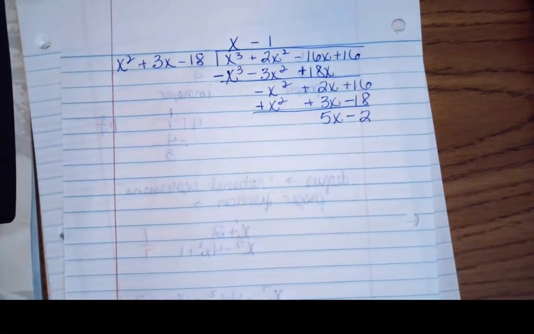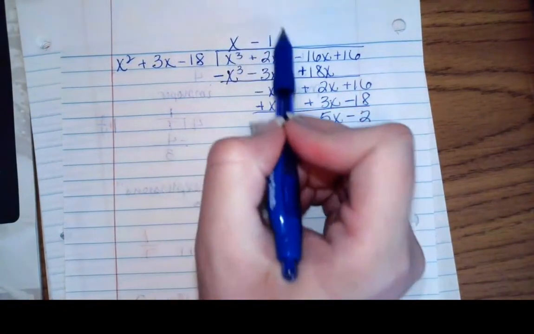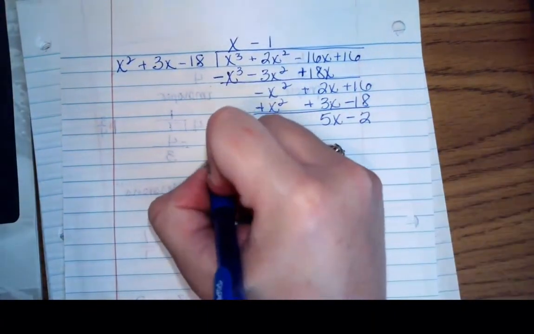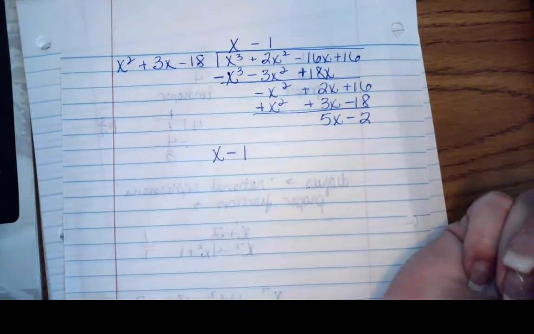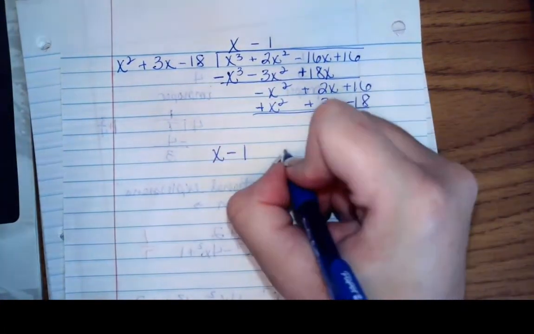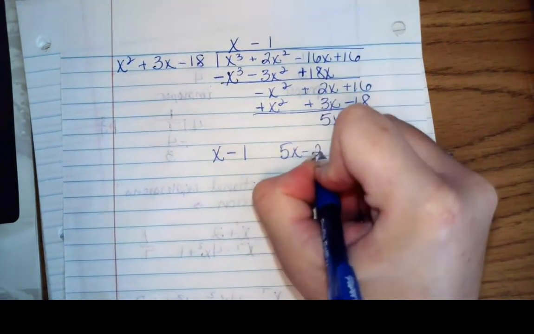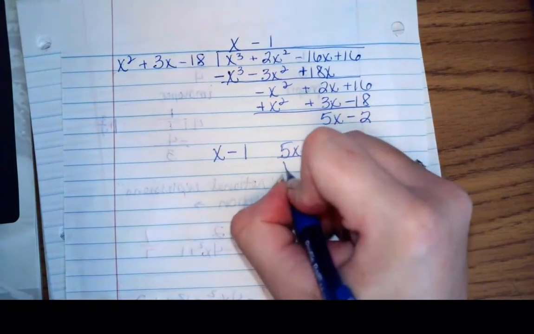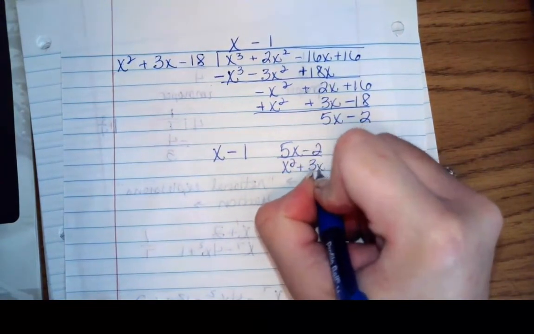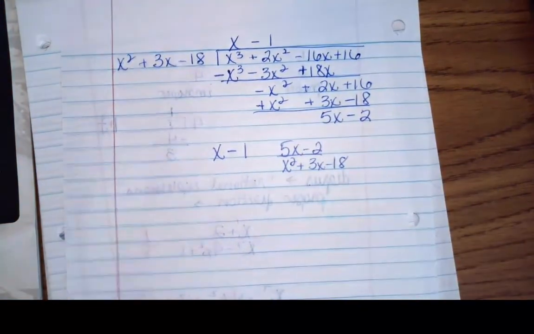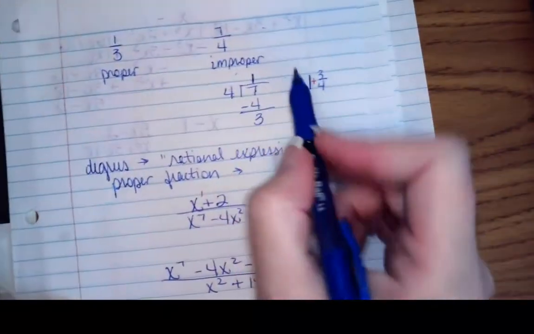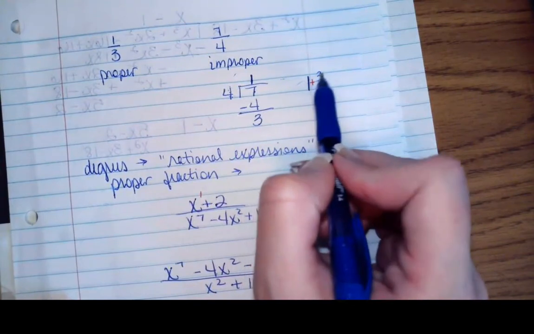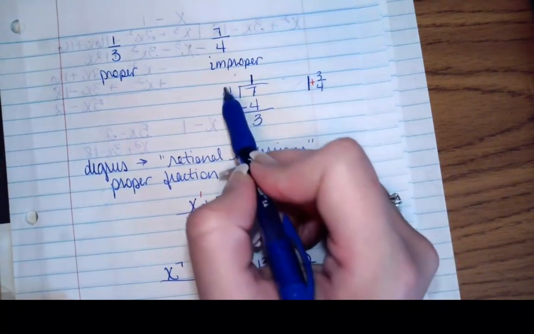So how do I write my final answer? My final answer, okay, is the quotient, which is on top. So I've got x minus 1, and then my remainder is 5x minus 2 over what I divided by. So x squared plus 3x minus 18. So that's exactly what we did over here. Your answer was your quotient, which is on top, and then your remainder, which was 3, over what you divided by.